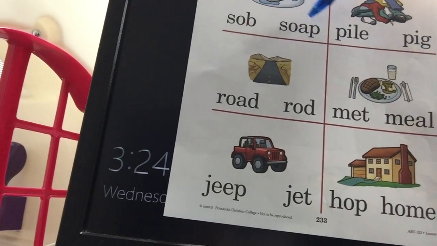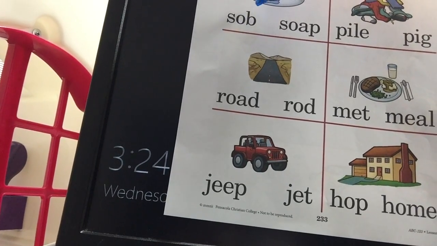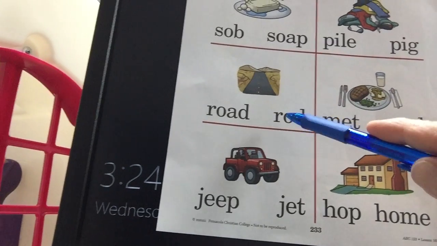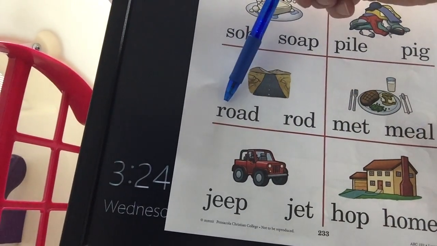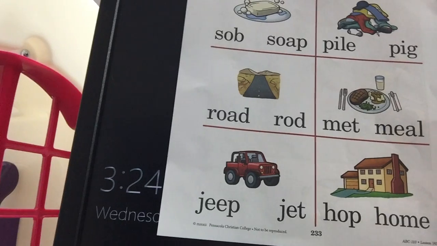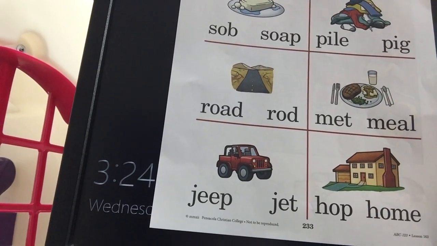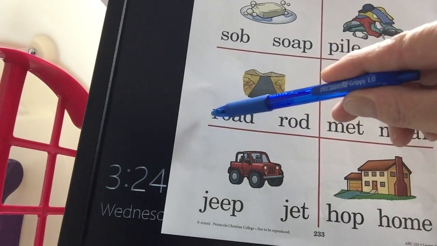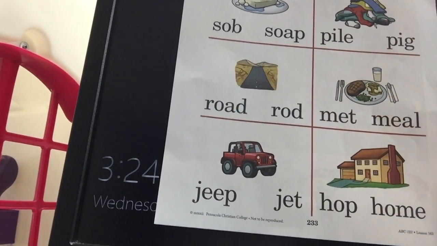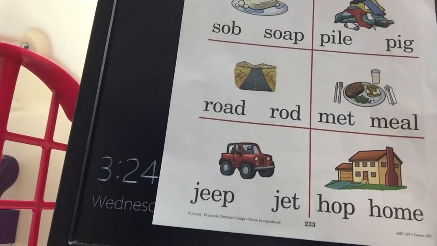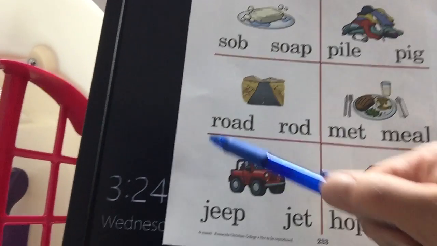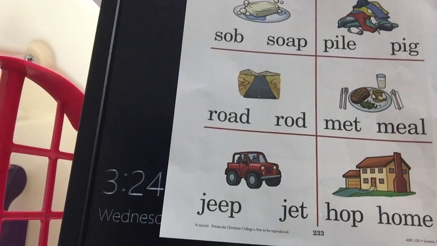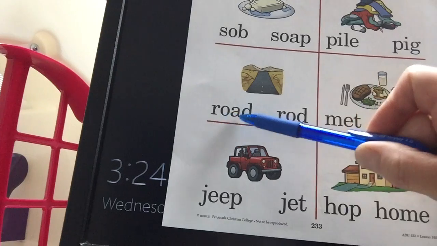We have soap and sob. It's tricky at first to know when am I going to say the short O and when am I going to say the long O. And it has to do with how many vowels. So look at the length of the words. For example, this one is 1, 2, 3, 4 letters. And this one is 1, 2, 3. Which word is longer? That's correct. It's this one. So that's the one with the long vowel.